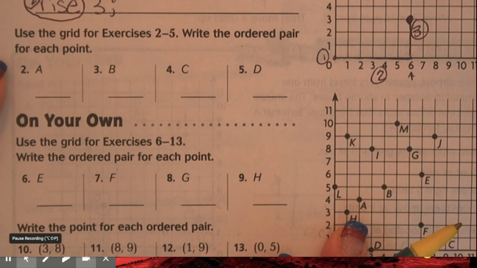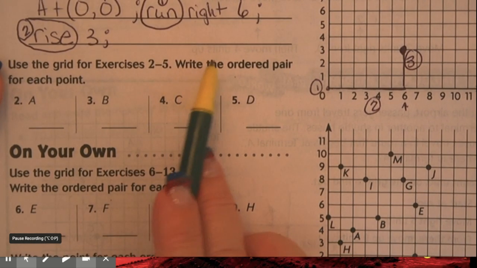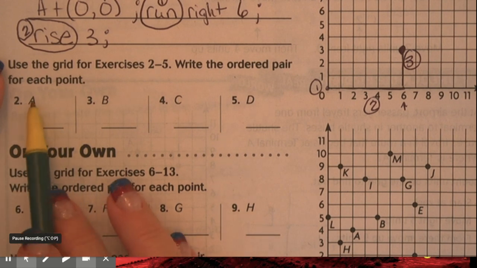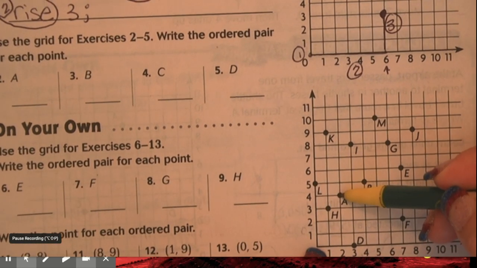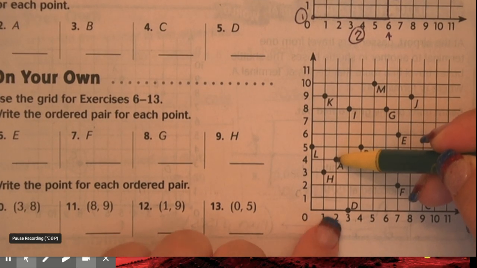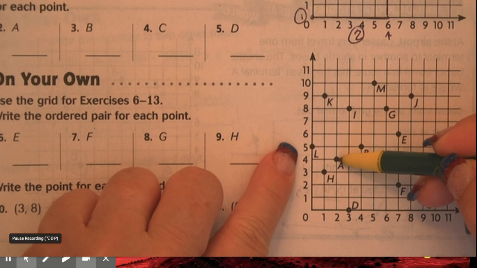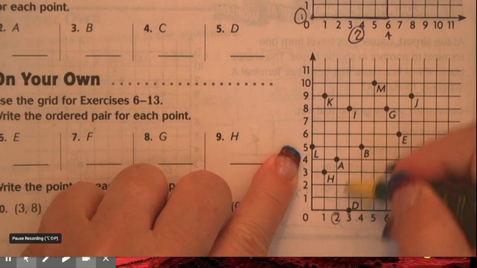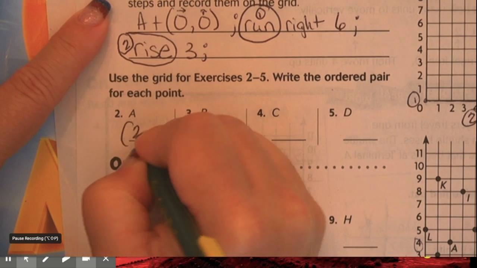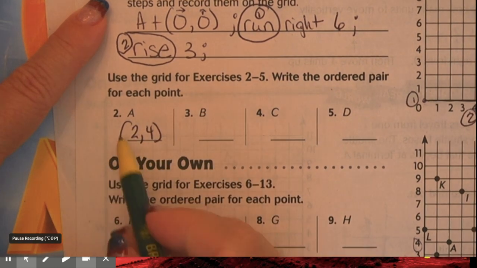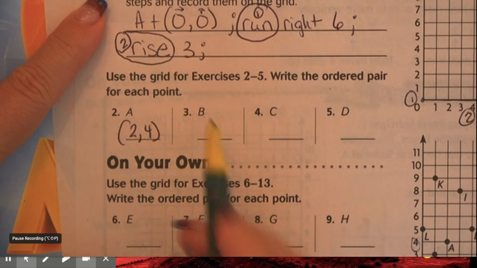Number 2, for each grid, use the grid for the exercise. Write the ordered pair for each point. A, where is A? A is right here. So I run first. I see it's going to be on the 2. And when I rise, it's on the 4. So A is 2, then 4. This is how you type this. 2, comma, 4. I already put the parentheses in the comma. 2, then a 4.